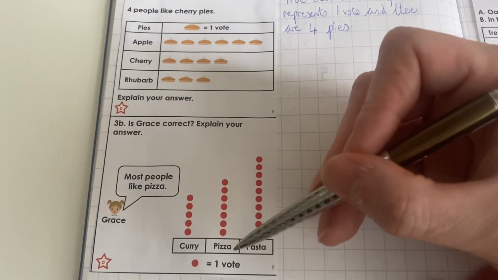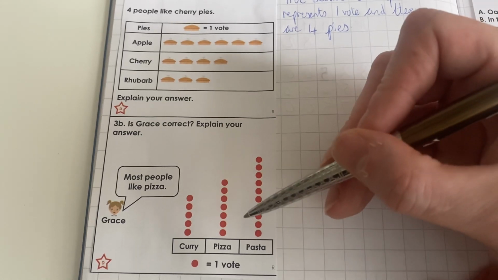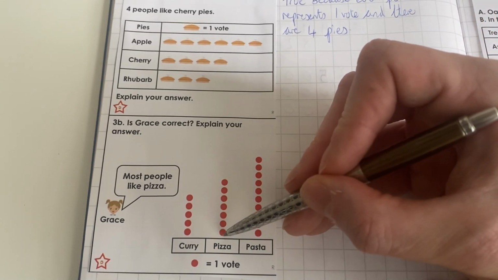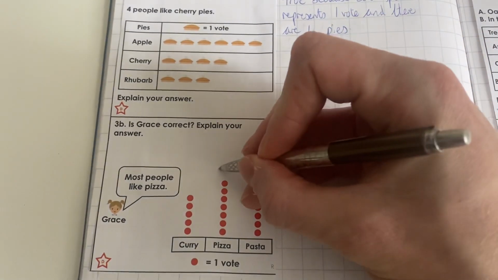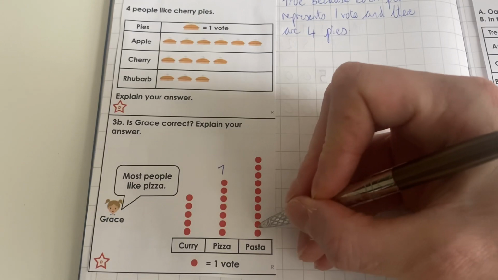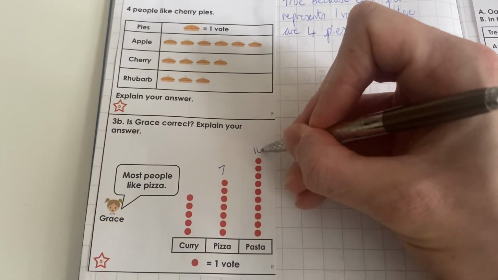Now to do this, we can add numbers into our sentence to prove this. So we'll count how many there are for pizza. 1, 2, 3, 4, 5, 6, 7. Pasta, 1, 2, 3, 4, 5, 6, 7, 8, 9, 10.